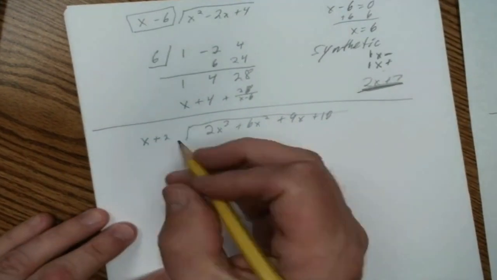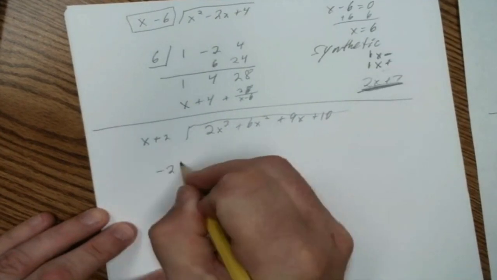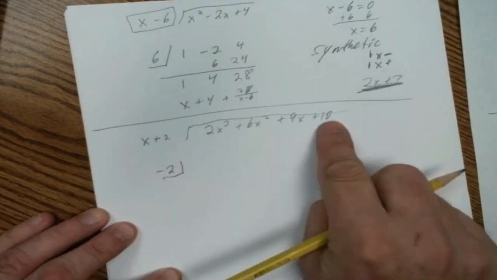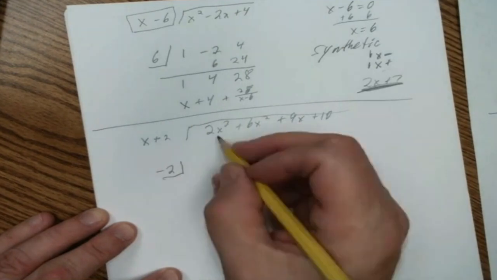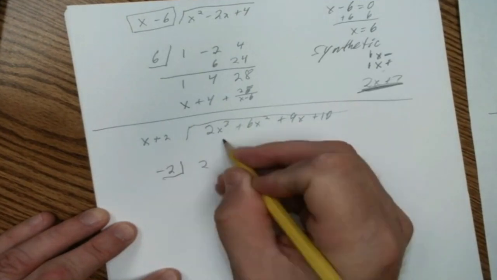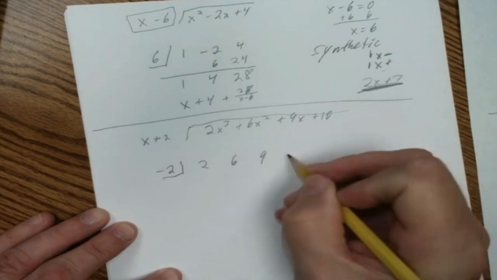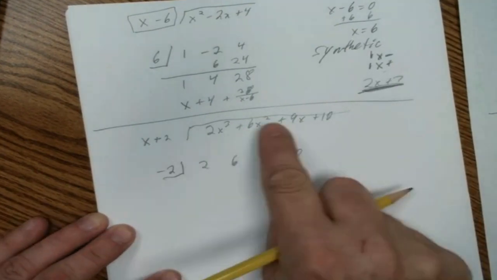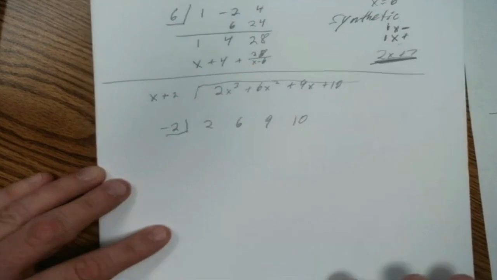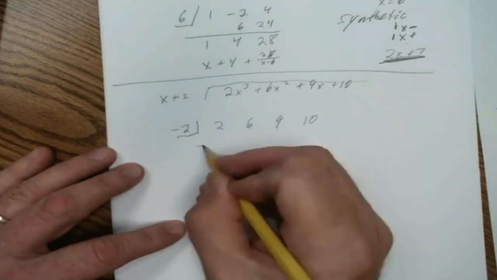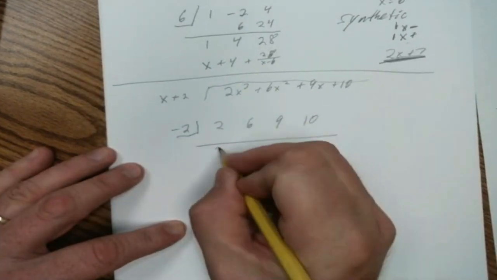So if it's x plus 2, we're going to use negative 2 in our synthetic division. And again, we're just going to pull the coefficients. This is the x to the third term, this is the x squared, this is the x, and that's the constant. Just the coefficients. The first term always comes straight down.